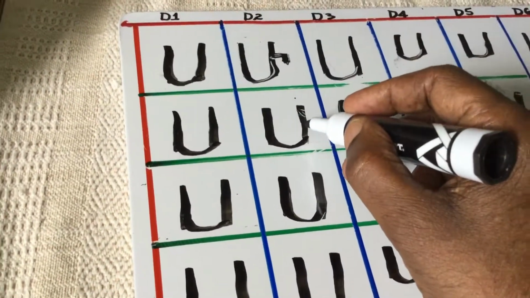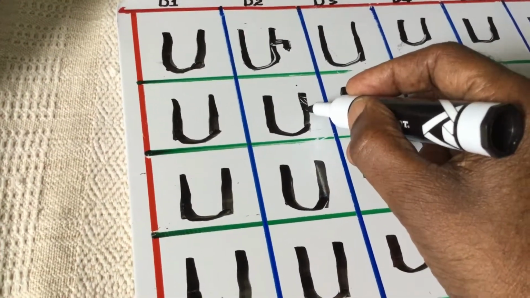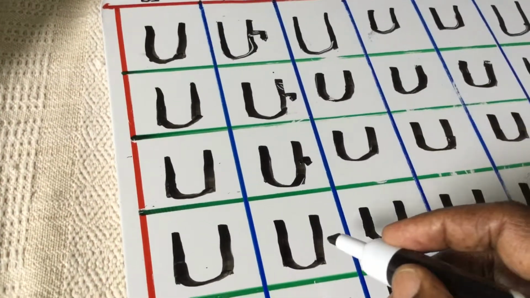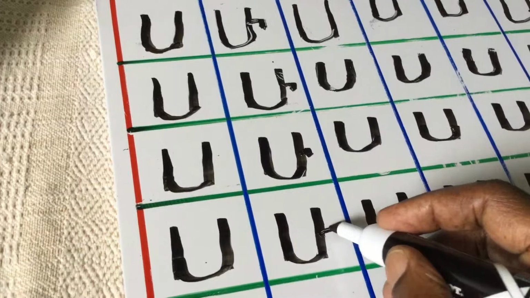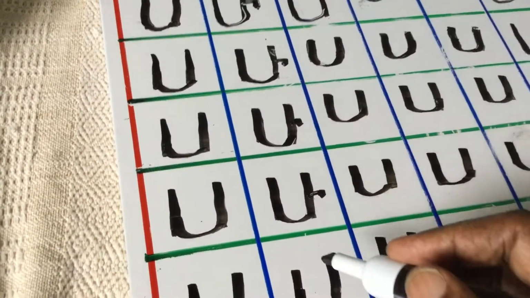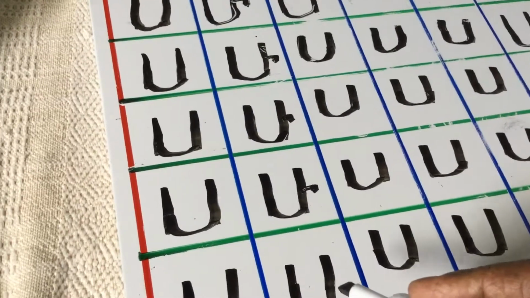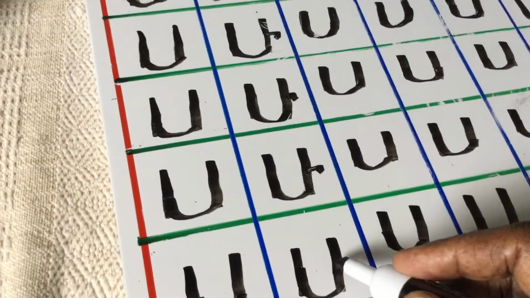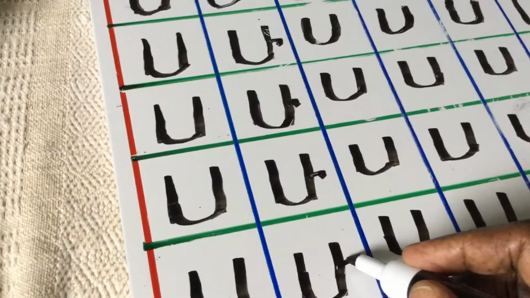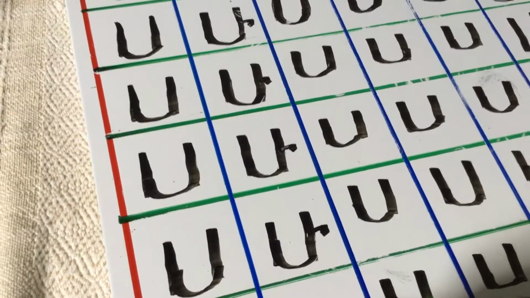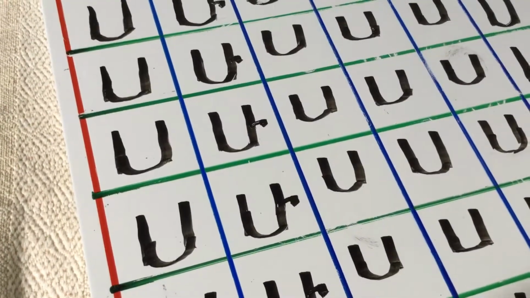Hu, again hu. You write it down vertically, not horizontally, because this D2 has the same signs. Okay, this is again hu, and hu.